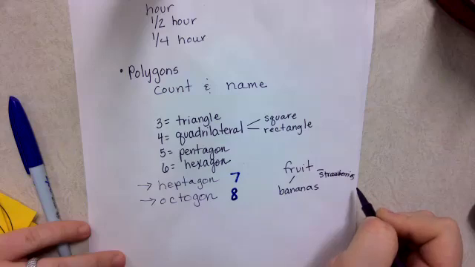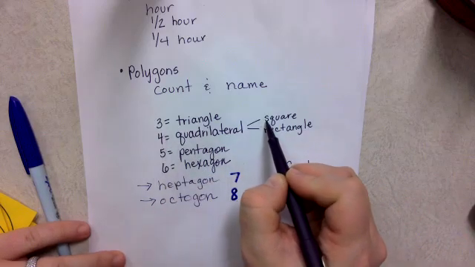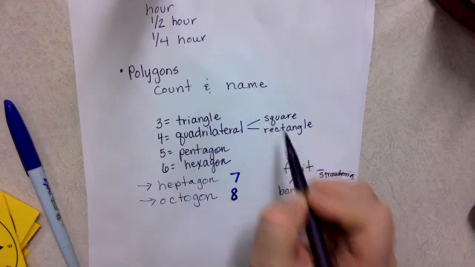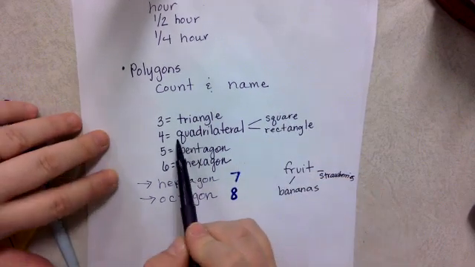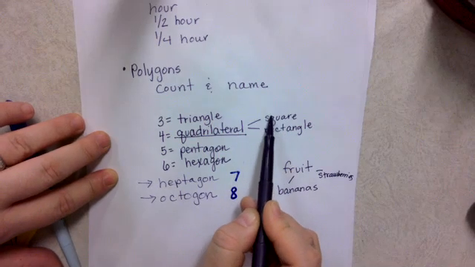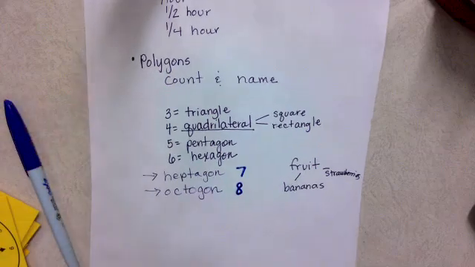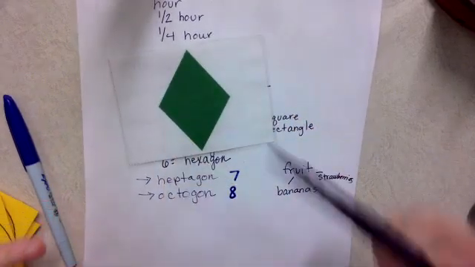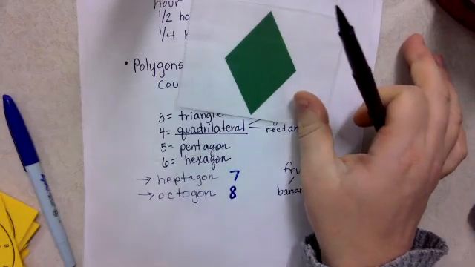It's the same thing with a quadrilateral. This is a 4-sided shape, but if we want to call it a square, then there's really special things about it. If we want to call it a rectangle, there are special things about that. So this is kind of like the name of the category, and then these are more specific things in that category. What you'll do is, here's your shape. Okay, we need to be able to name it. We have to count the sides and the angles.